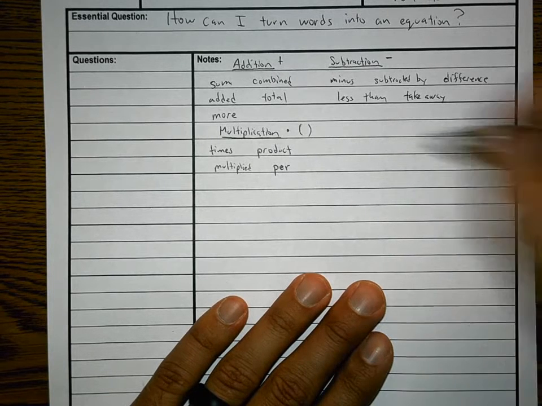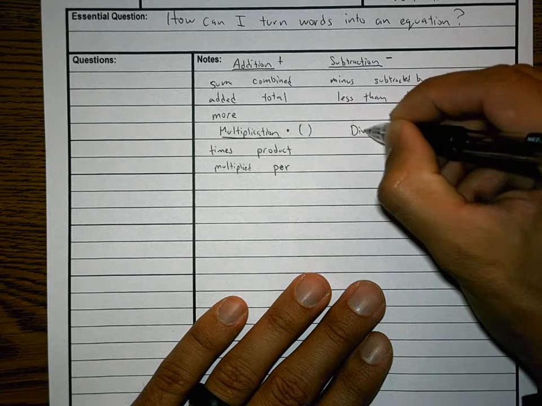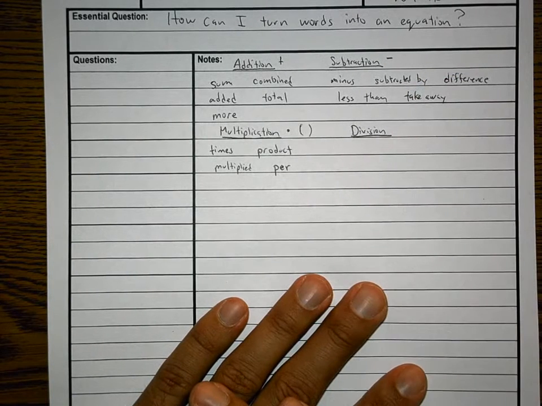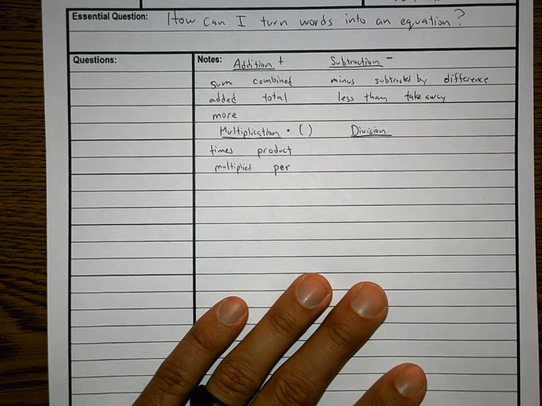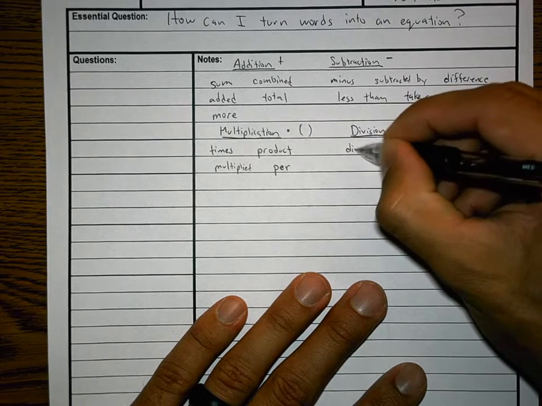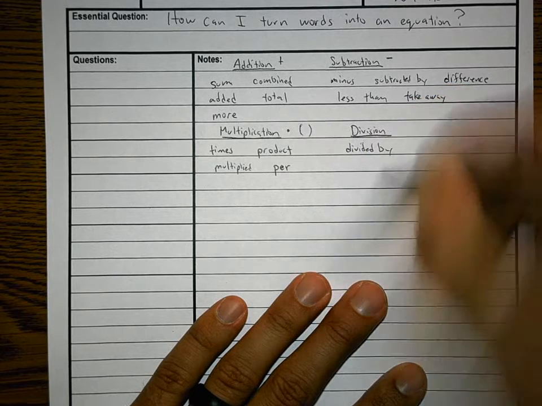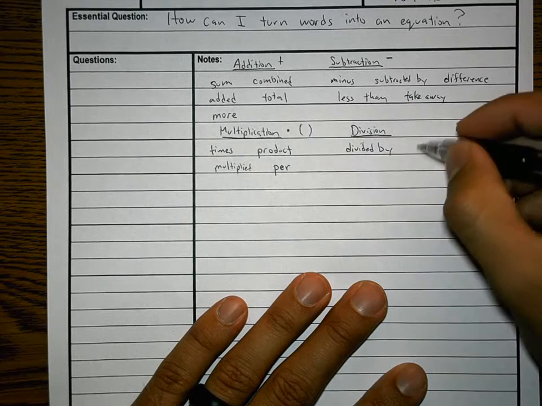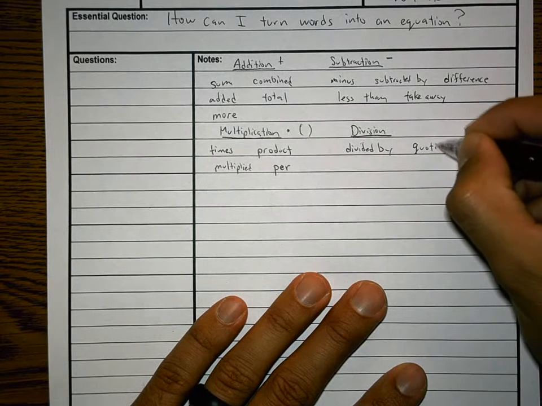Let's go to division. Words: divided by. A fancy word is quotient.